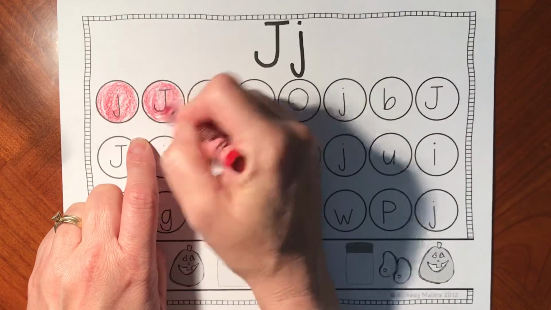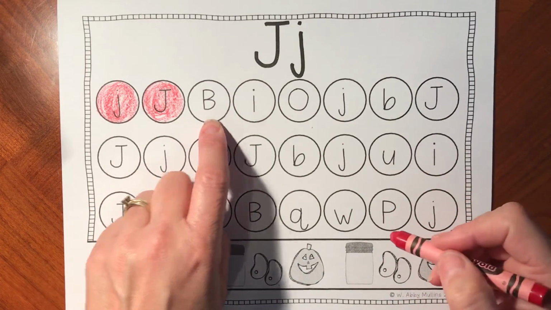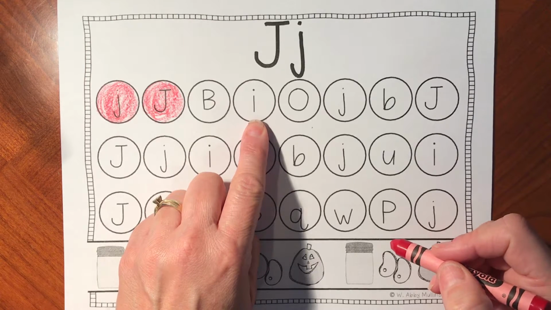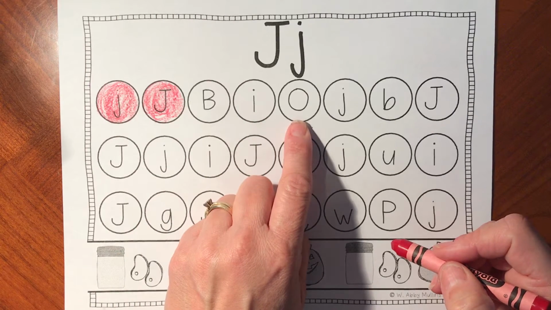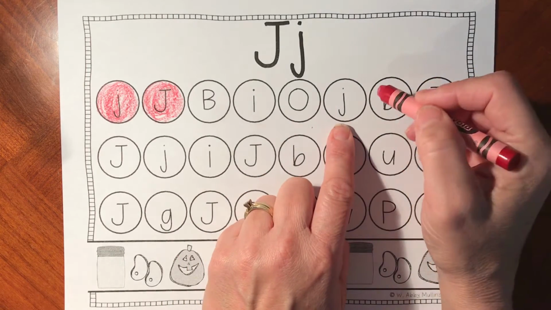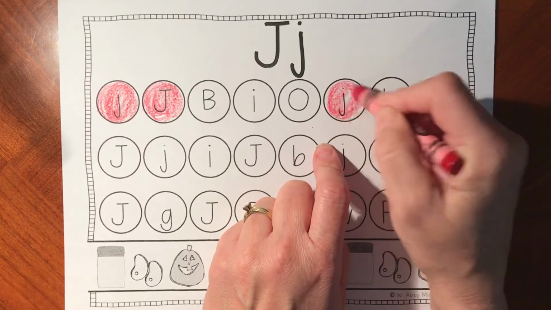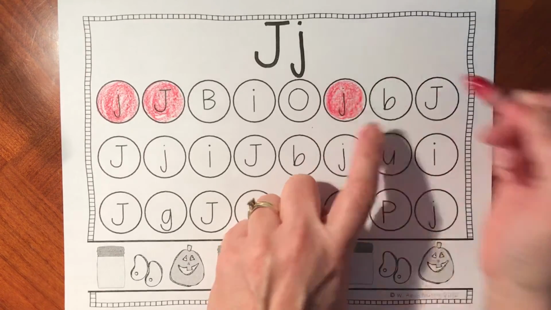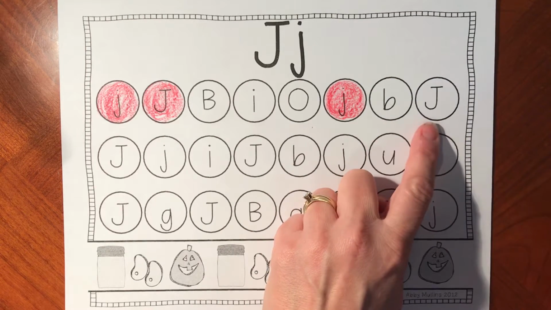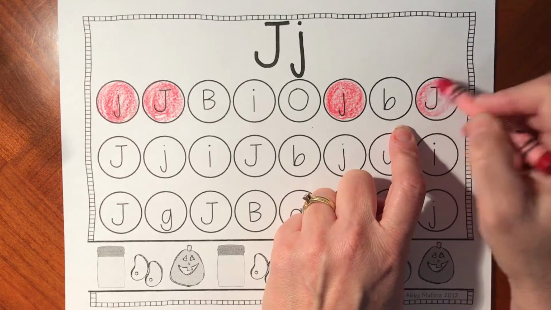Next to capital J, what letter do we see? B, we don't want B. What letter? I, we don't want I. What letter? O, we don't want O. What's this one? It is J. We want that lowercase j. Next to our lowercase j, what do we see? B, we don't want B. And our last letter on the top line is J, capital J.